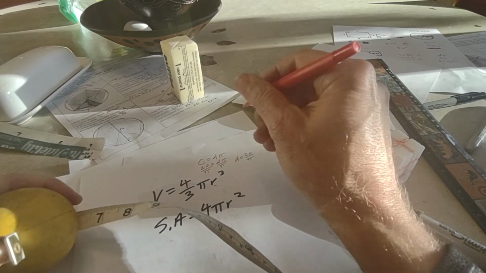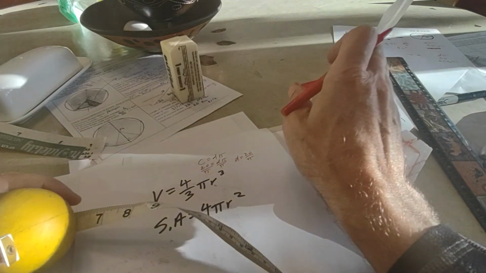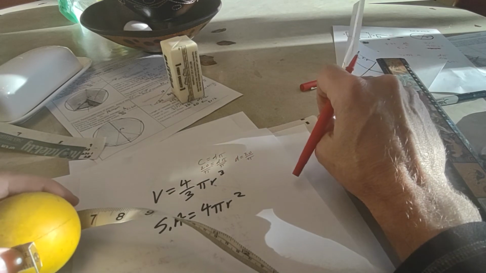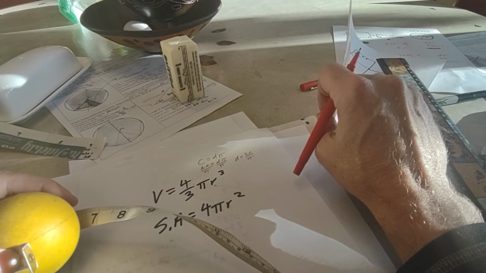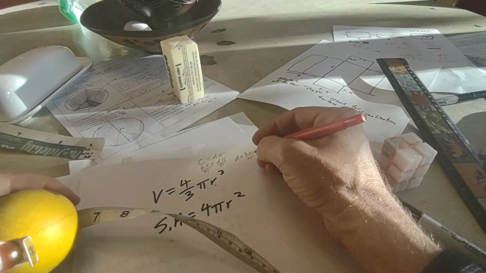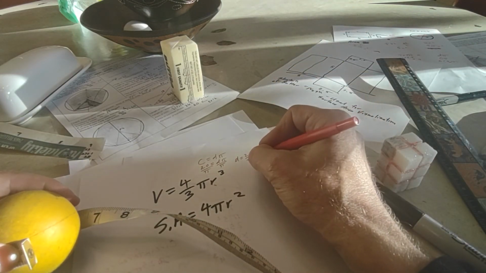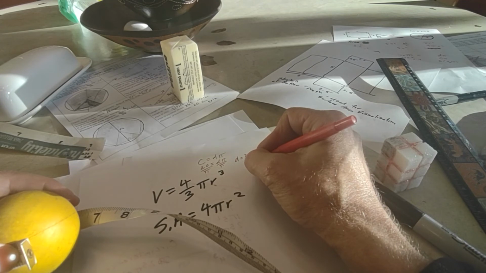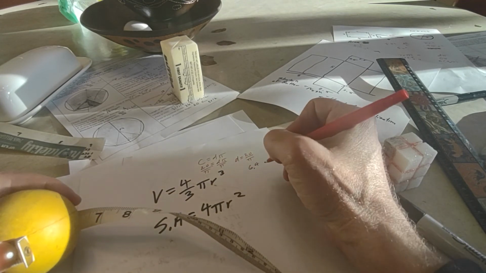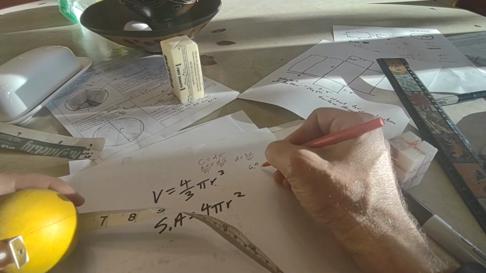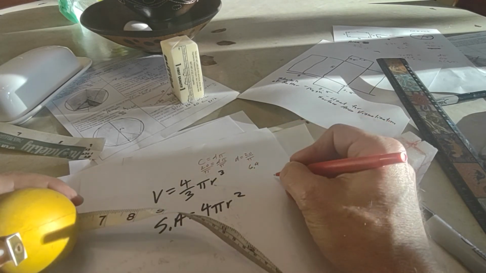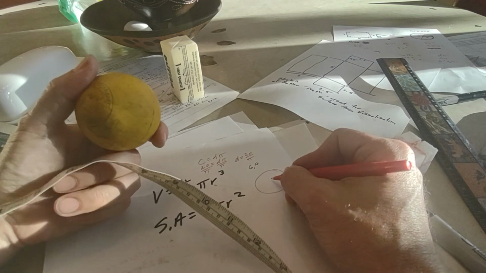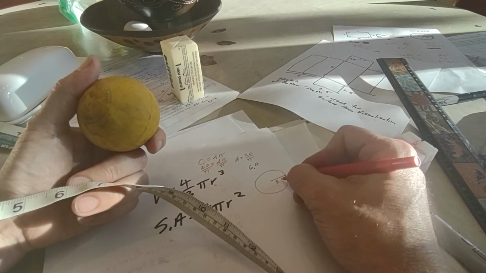Now I think I did that earlier, and it was, where did I write it down? Shoot, I know I wrote it down somewhere. I think it was like 6.4. I hope it's 6.4. If it's not 6.4, pretend it's 6.4. I'll correct it later in the notes if I get it wrong. So that's the diameter. So this thing right here has a radius of about 3.2.